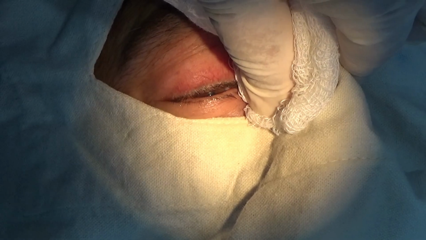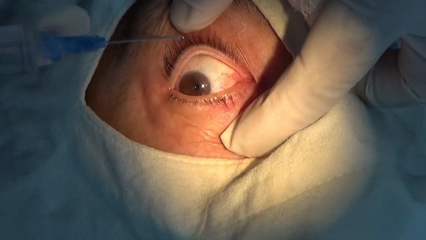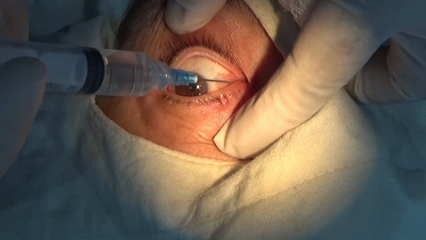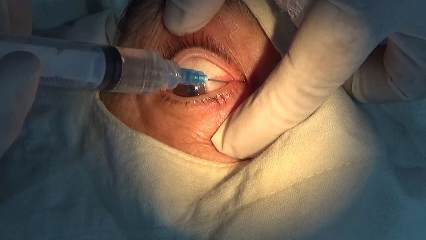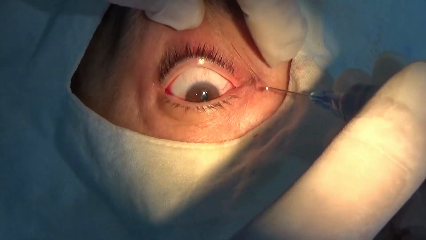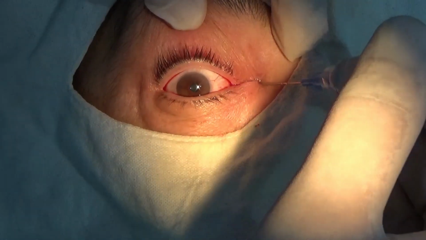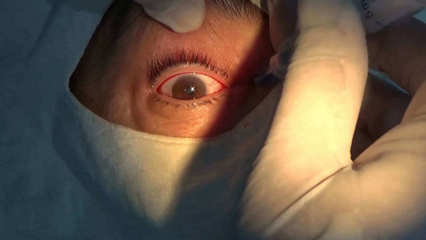I also inject about half cc local anesthetic medially through the medial canthus in front of caruncle. Moreover, about 1 cc of local anesthetic is injected deep into the lacrimal sac area.